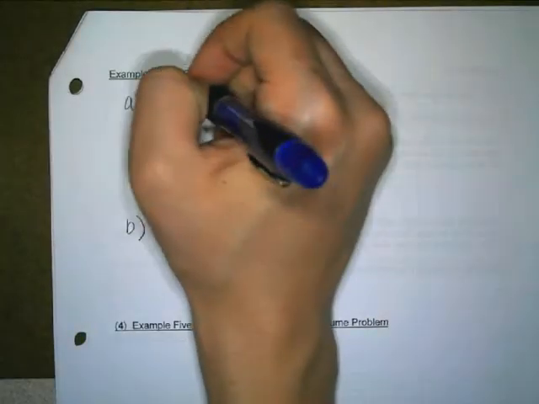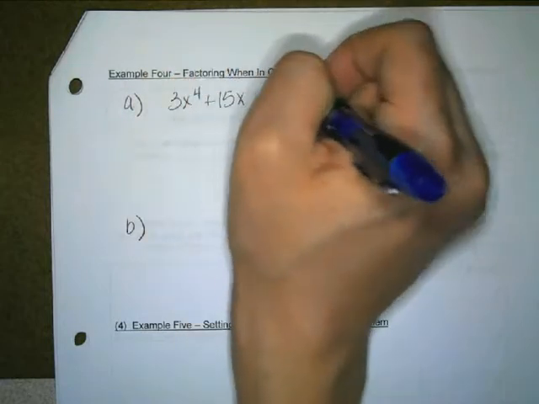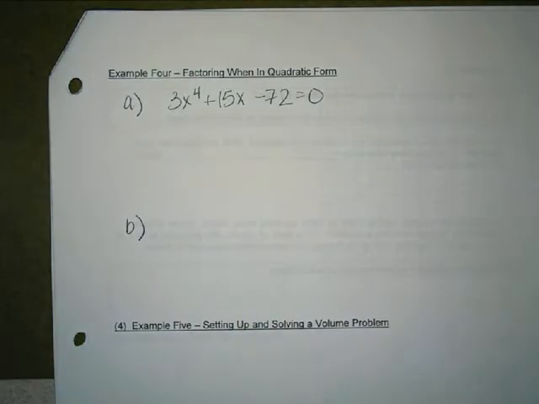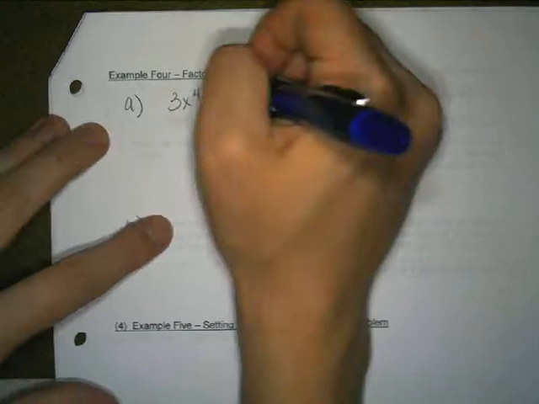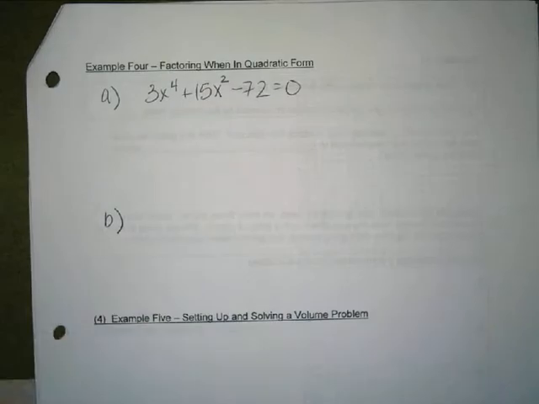Factoring when in quadratic form. Okay, we're going to make an A and a B here. And let's do this one first: 3x to the 4th plus 15x squared minus 72. Sorry, that should be 15x squared. I know this is not a quadratic, but it kind of looks like a quadratic because you have 3 terms. And so we're going to actually be able to factor this like a quadratic.